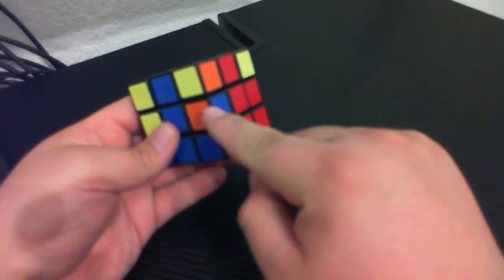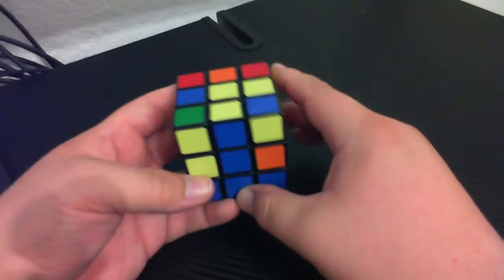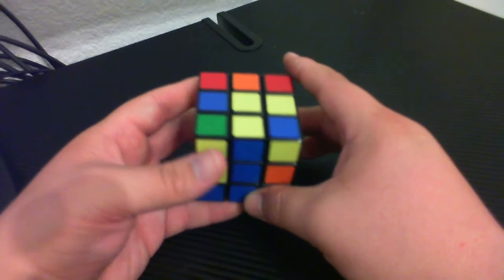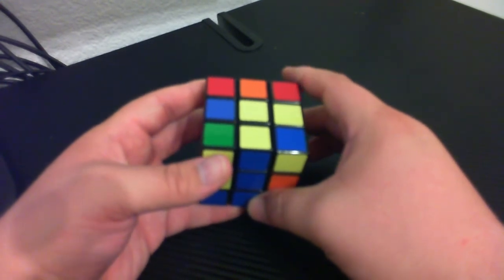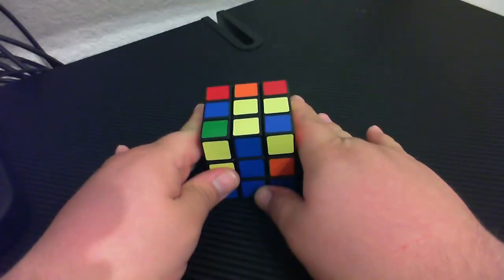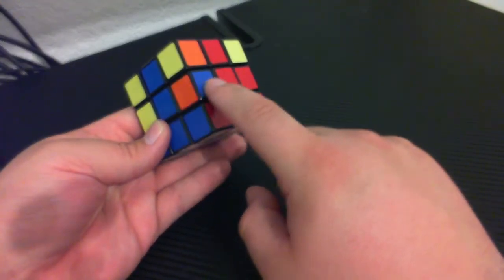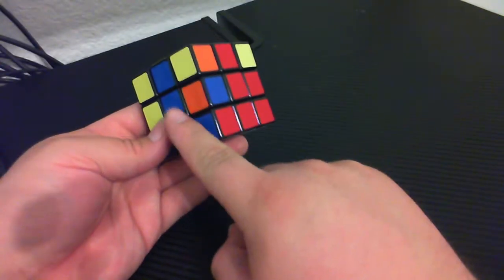We're going to be putting in these middle pieces to solve the center layer. Now this part gets a little complicated, and you'll probably have to watch this section several times to understand what's going on. But in this corner right here, right now is the blue-orange piece. Obviously it doesn't go here because this is red and blue. So we need the blue-red piece, which is right here.